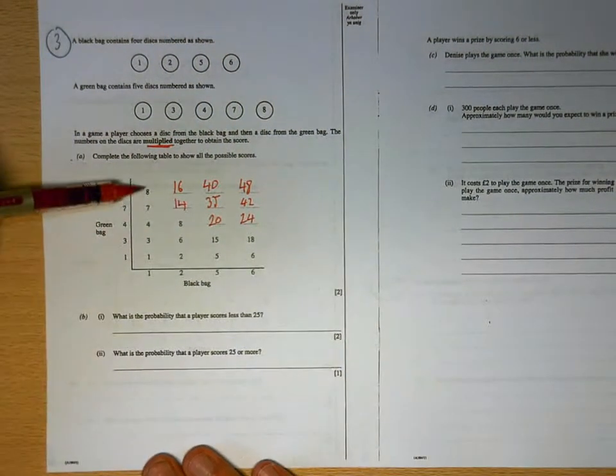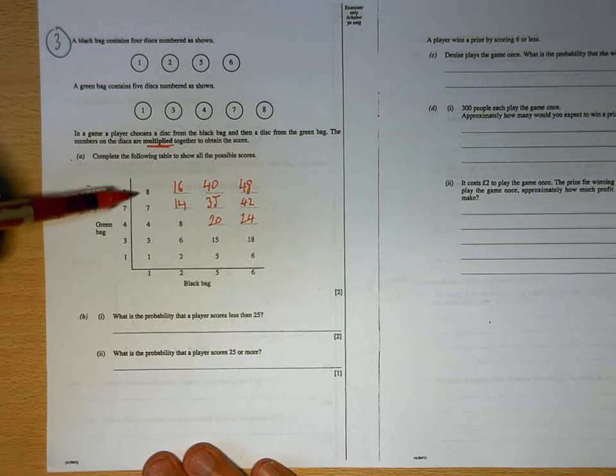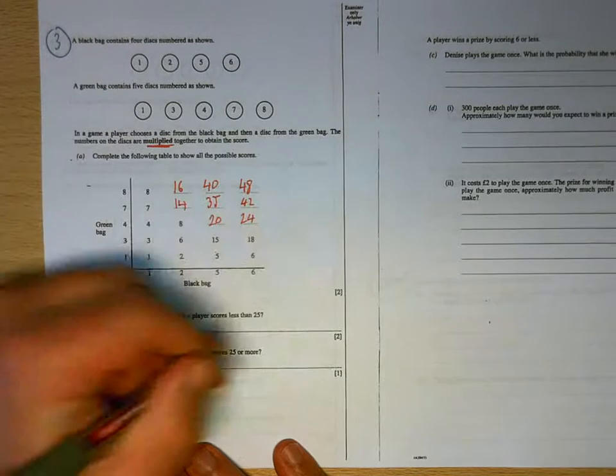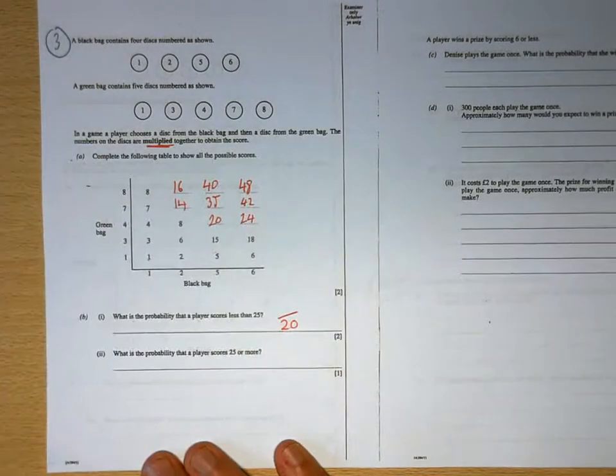Okay, the number of possible outcomes here is going to be 5 times 4. 5 fours are 20. So all the probabilities are going to be out of 20.